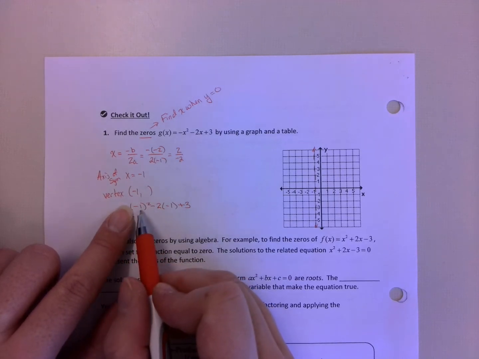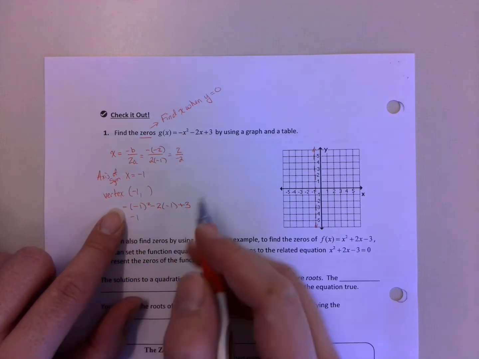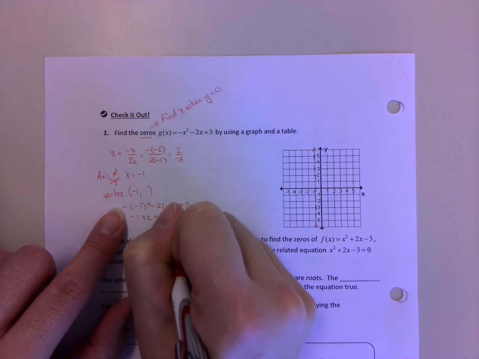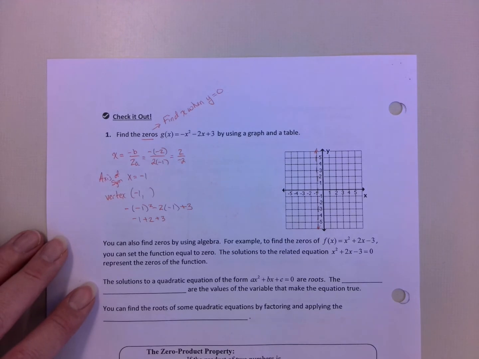You've got to square that. I get a positive 1, and then I take the opposite. Negative times a negative is a positive 2, and then plus 3. And our final answer would be 4.